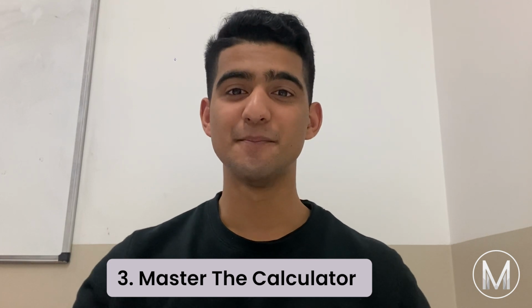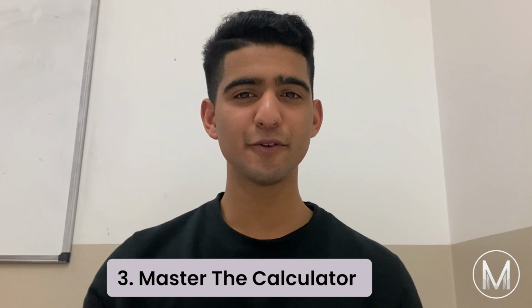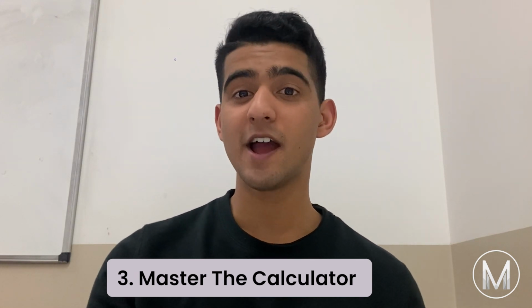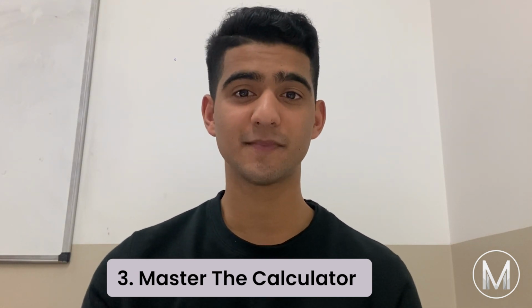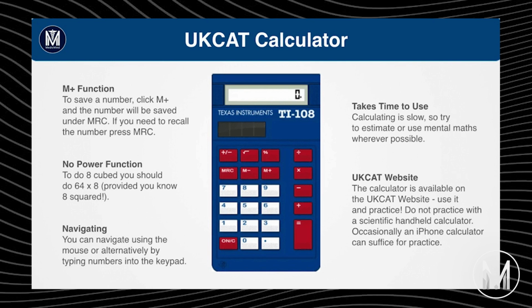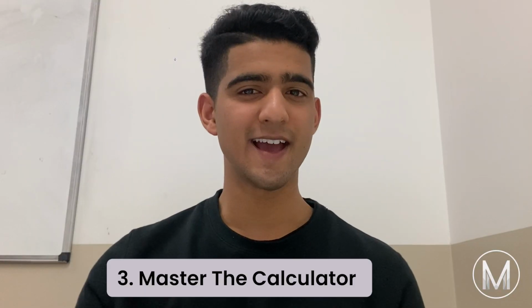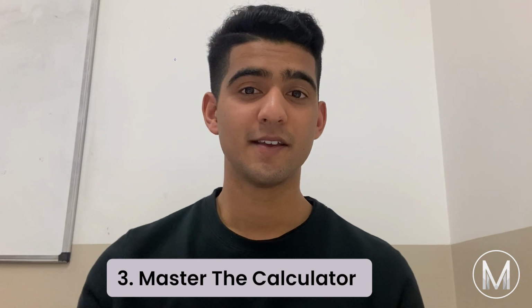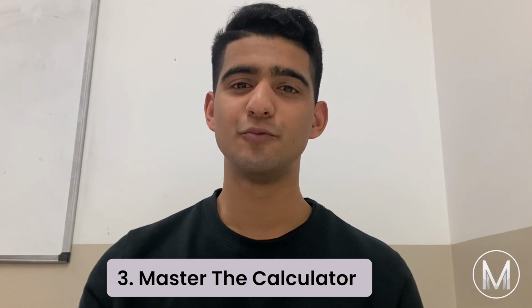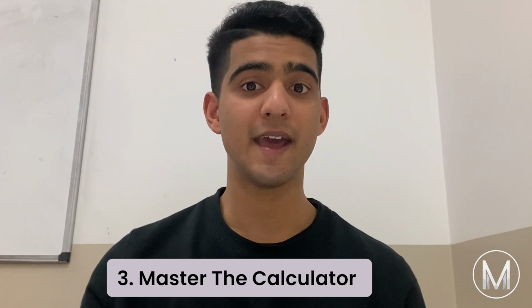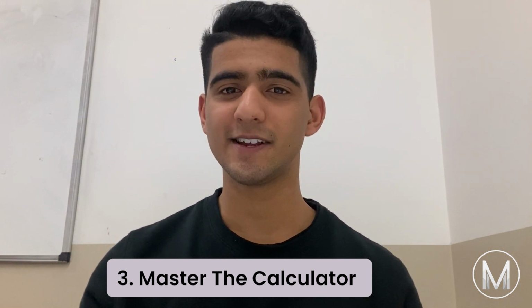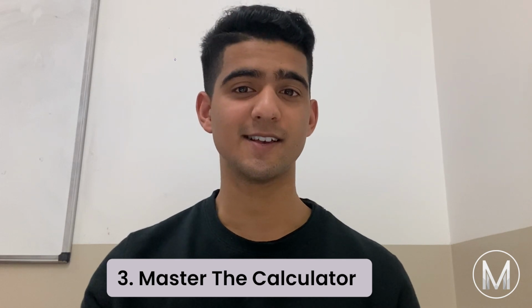Tip number 3 is to master the calculator. Being proficient in using the on-screen calculator can have a massive impact on both your timings and accuracy for this section. It is key that you practice it prior to the test so you know how to use it effectively. But as many of you will find when practicing with this calculator, it is quite slow. The fact is, the on-screen calculator really impacts your ability to use it compared to the physical calculator or the one on your phone. This is why mastering it is key to both speed and success.